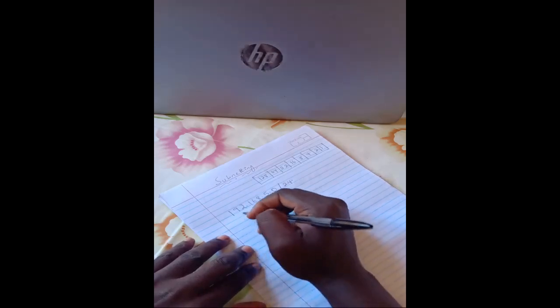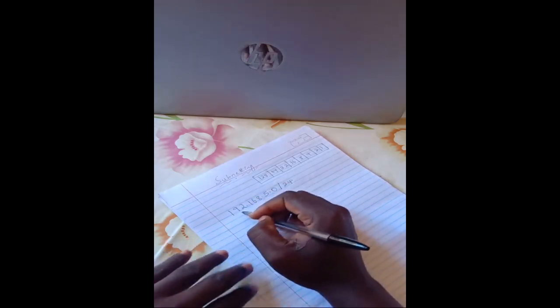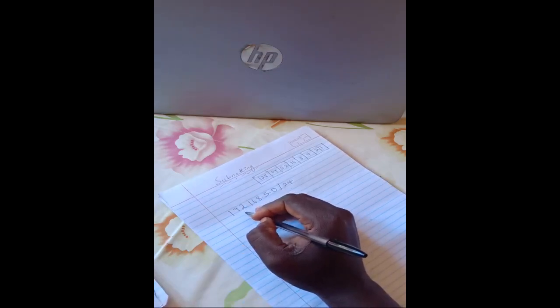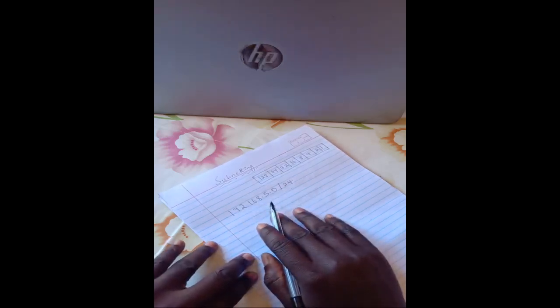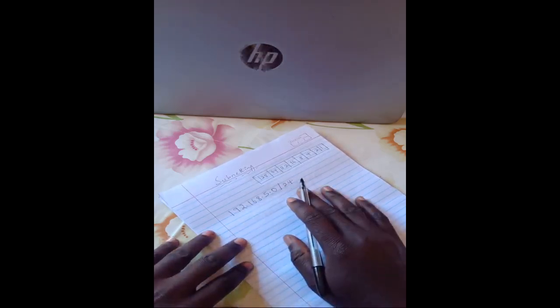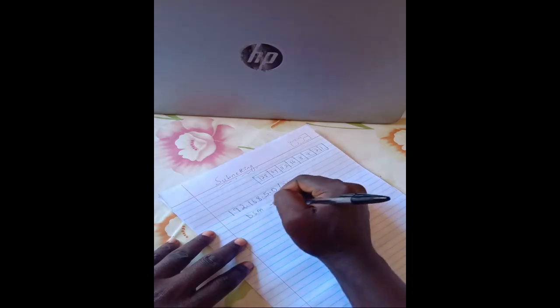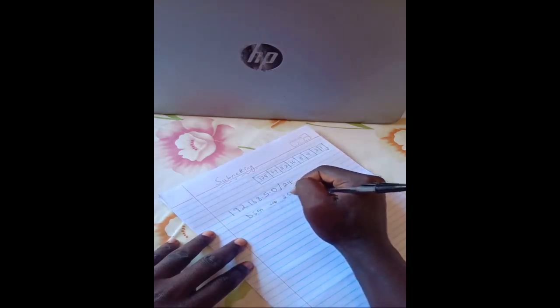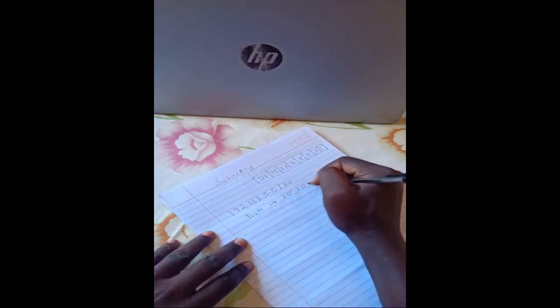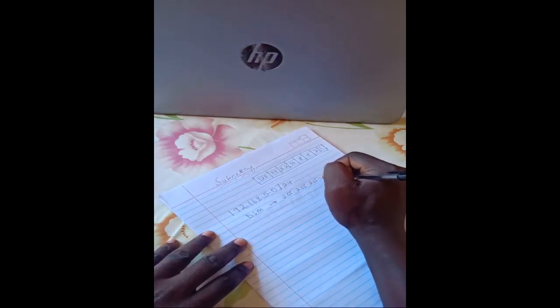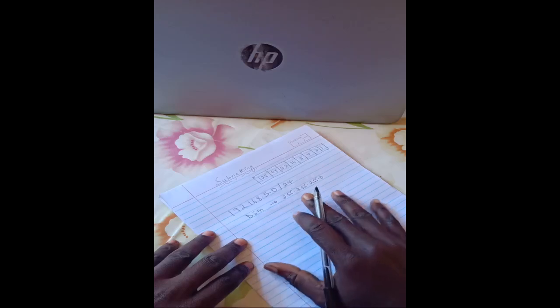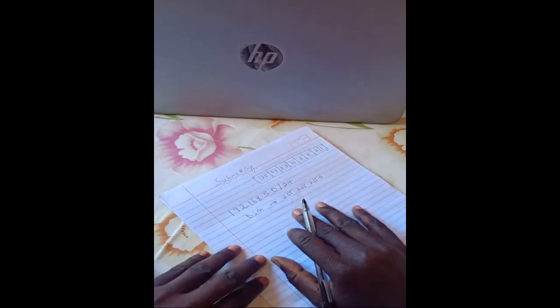This is a class C network because we saw that a class C network ranges between 192 and 223. So this network, being a class C network, has a default subnet mask of 255.255.255.0.